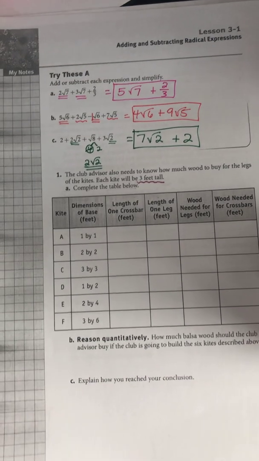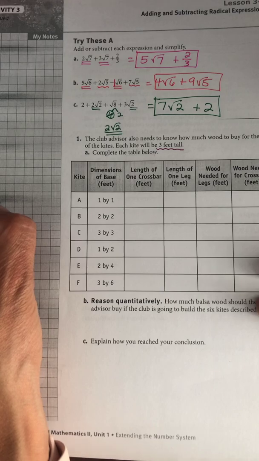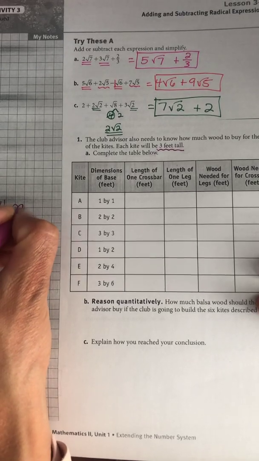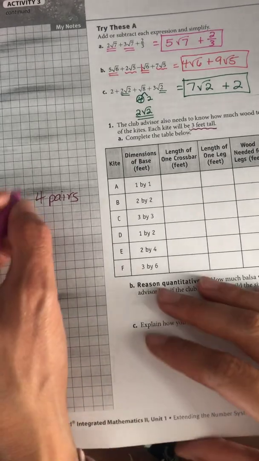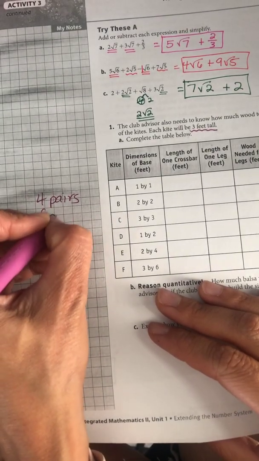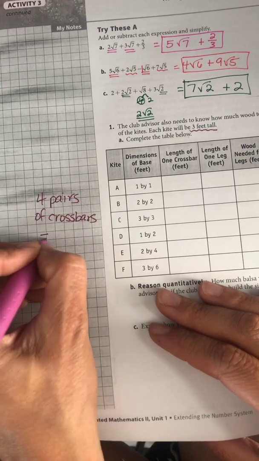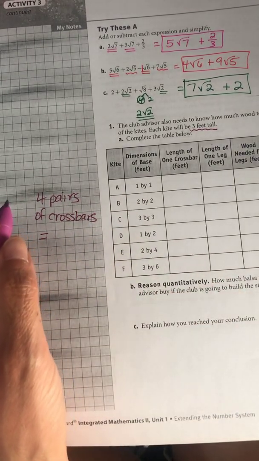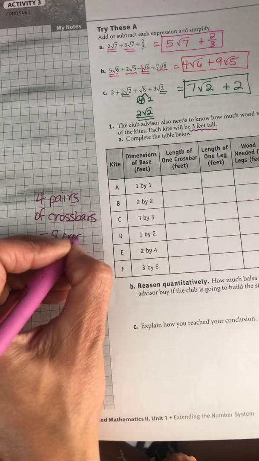So from the previous lesson, we know that there were 4 pairs of crossbars. So that means that if there's 4 pairs and there's 2 in a pair, that means that there are 8 crossbars total.